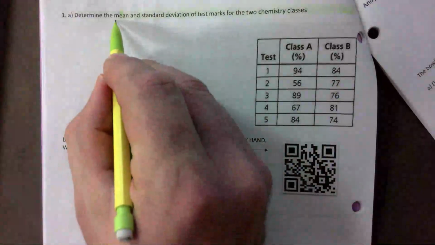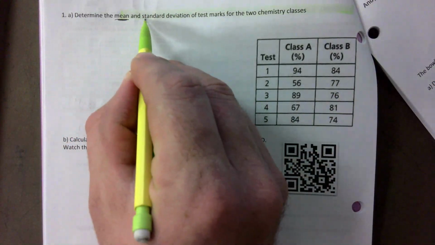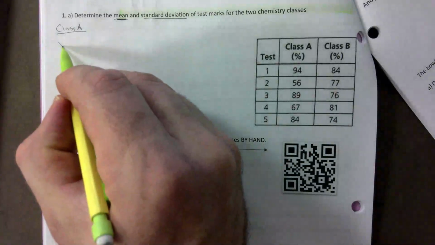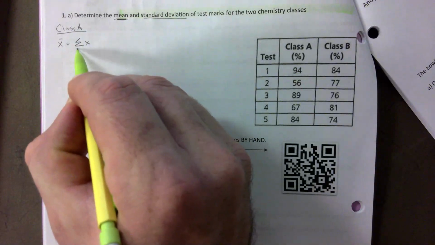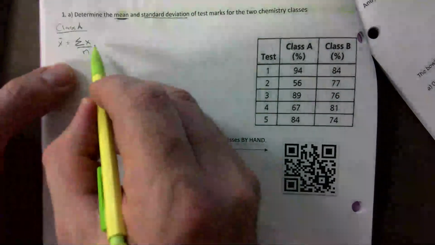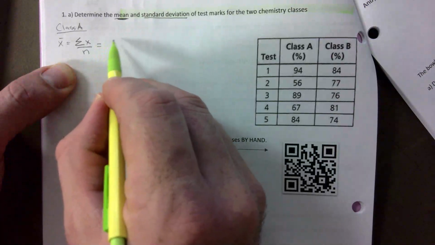Now, if you want to calculate the standard deviation by hand, this is how you do it. So we have 2 classes here, and each class has 5 tests recorded. If you wanted to find the mean, you need the mean in order to find the standard deviation, all right? So just copy this down if you haven't done this already. Okay, morning. Class A, to find the mean, what is the mean? It's the average, the sum of all values divided by the number of values. That's what it is. So let's do the sum, like adding everything up.